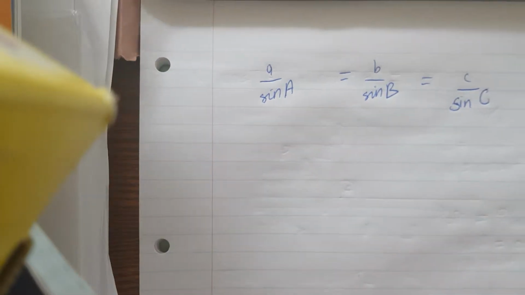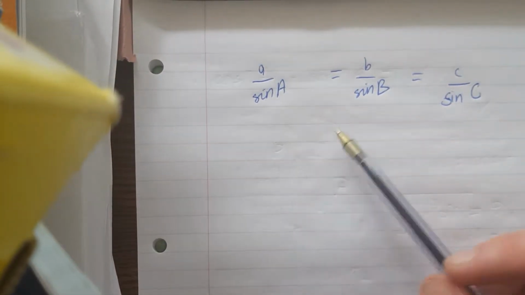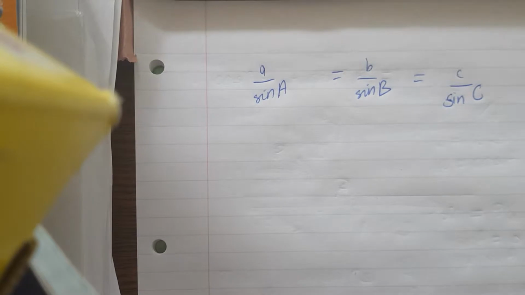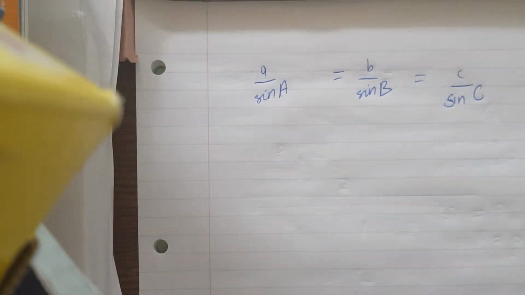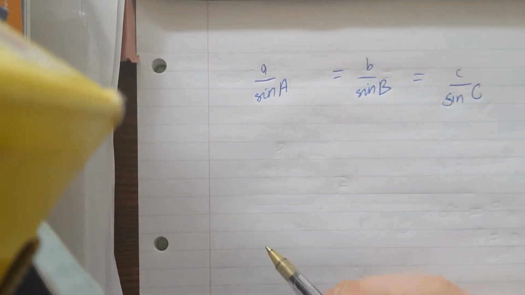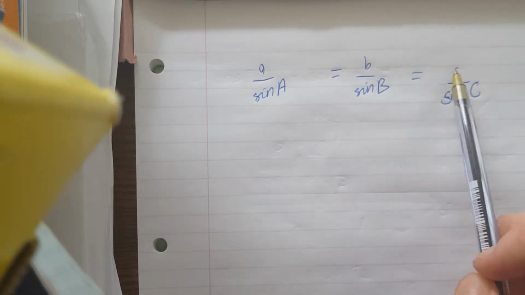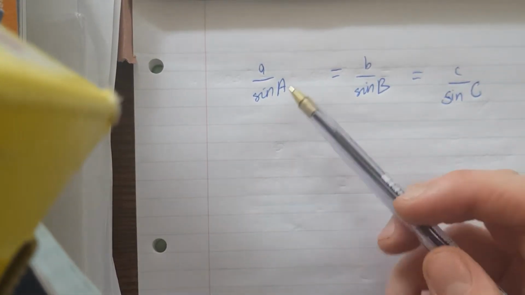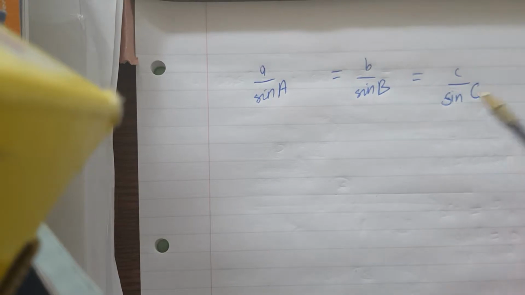In this case, we're asked to prove that a over sin A is equal to b over sin B, which is also equal to c over sin C. So that's if we're given a triangle with sides of length a, b, and c, and opposite these sides, we have the angles A, angle B, angle C.